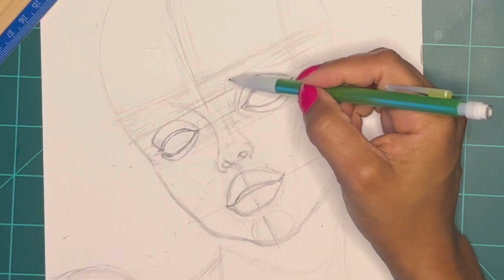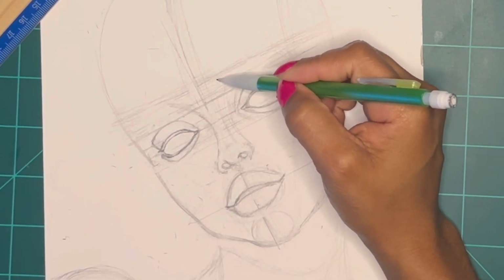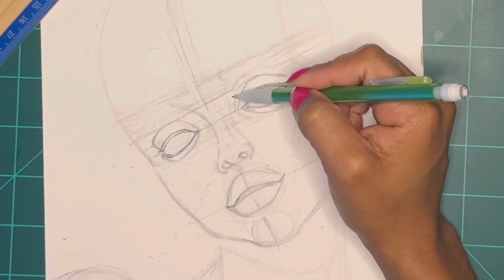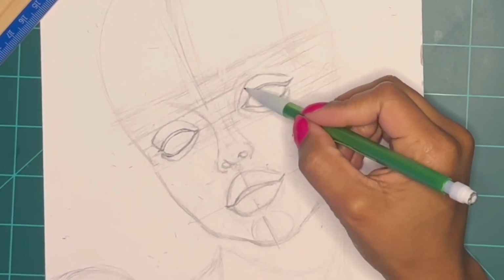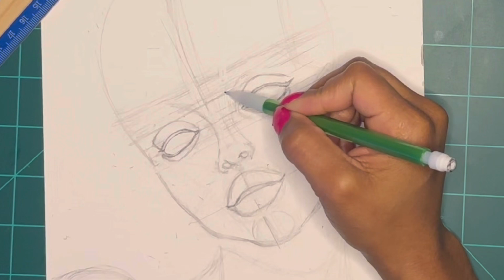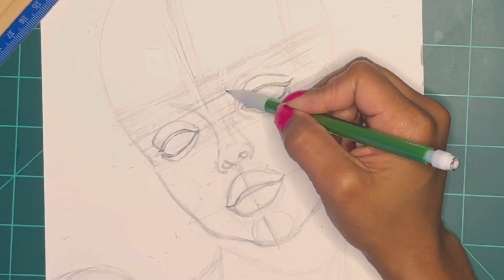And then we'll also get her eyebrows. I don't really care about the eyebrows that much. I'll kind of make a shape, but I'll make sure I look at how far up they are to make sure they're not too far up. So I think they sit right here.